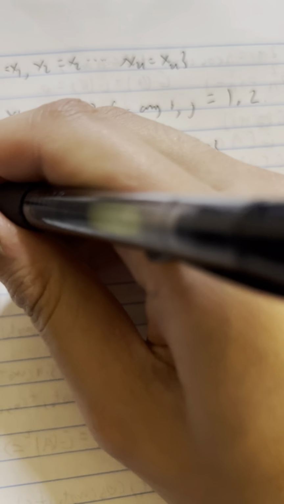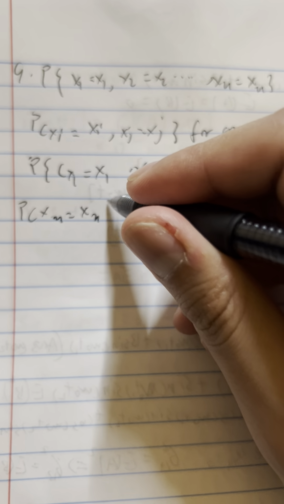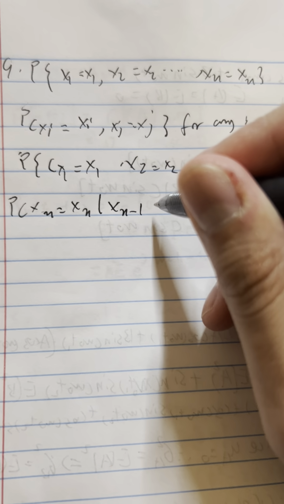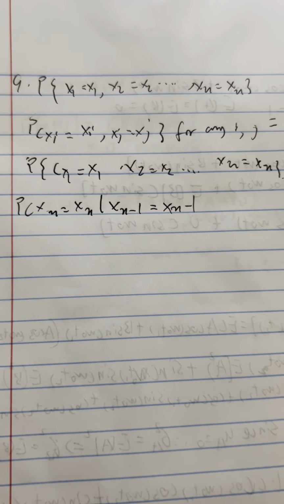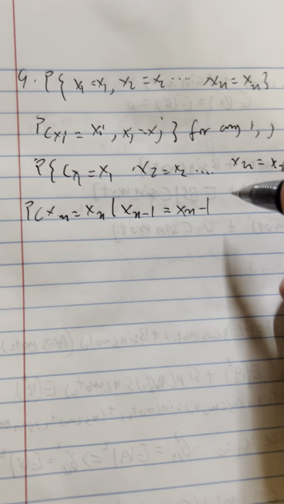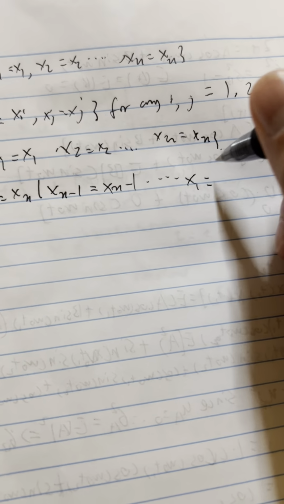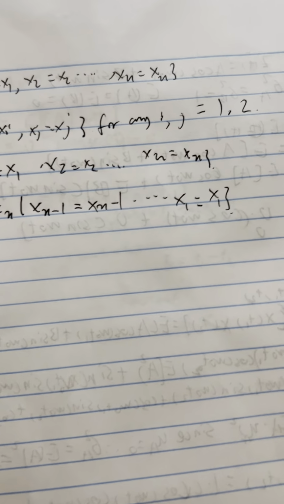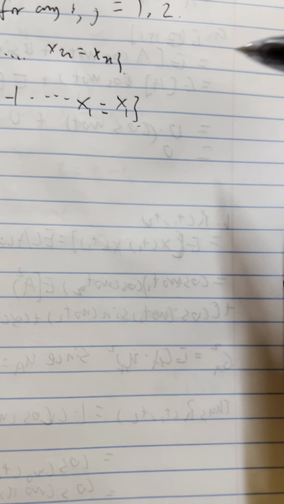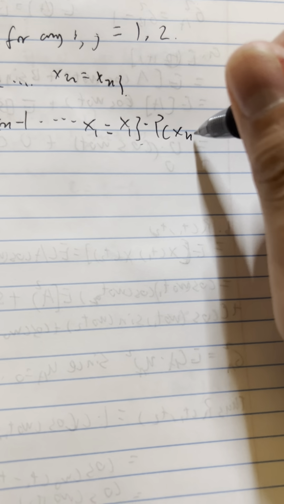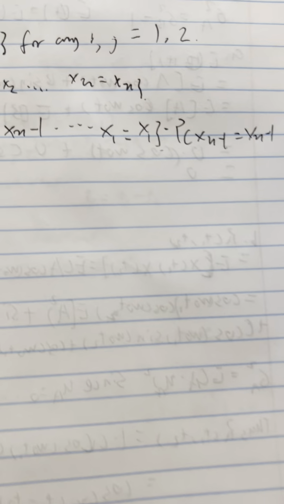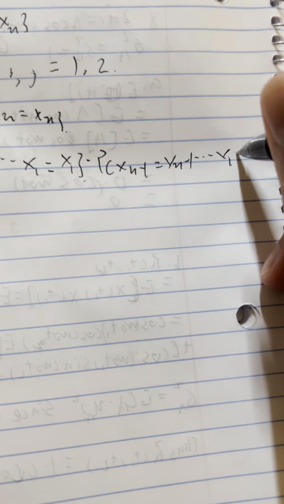And then we write the conditional probability of P(Xn = xn) given that X(n-1) = x(n-1), given that the previous term equals the previous term, till X1 = x1. And using the law of total probability, that equals, we need to multiply it by P(X(n-1) = x(n-1), all the way to X1 = x1).